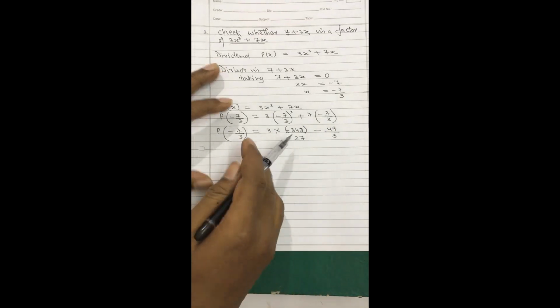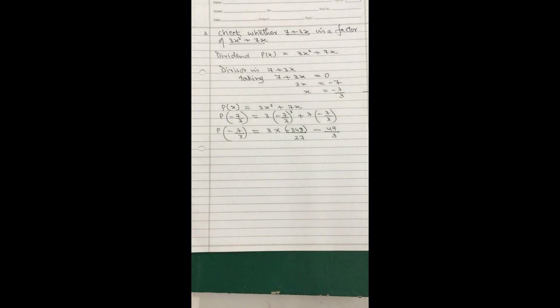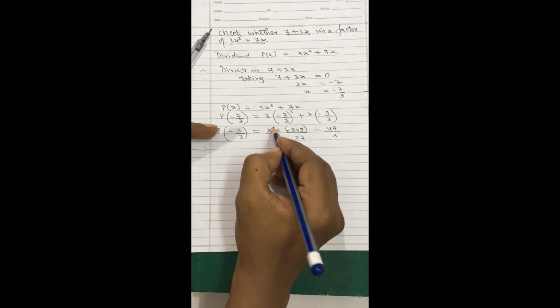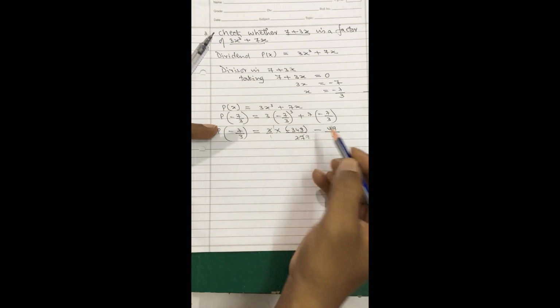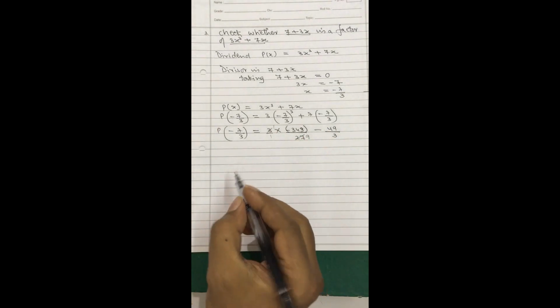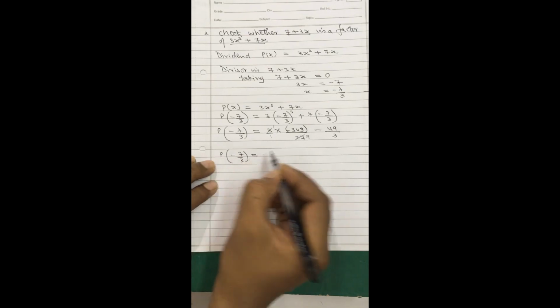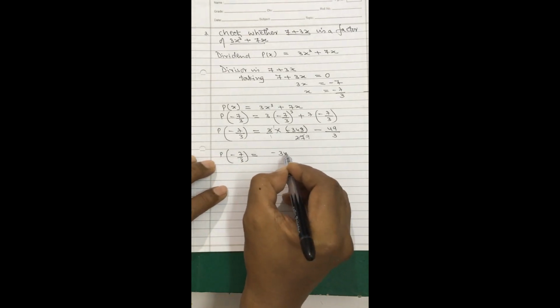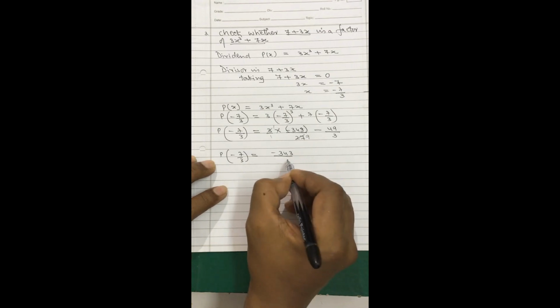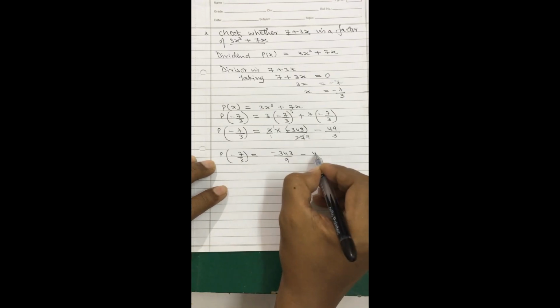Now what next? See here the cancellation is possible because they are multiplying. The 3 ones are 3, 3 nines are 9. So what do I get over here? P of minus 7 upon 3 is equal to minus 343 upon 9 minus 49 upon 3.